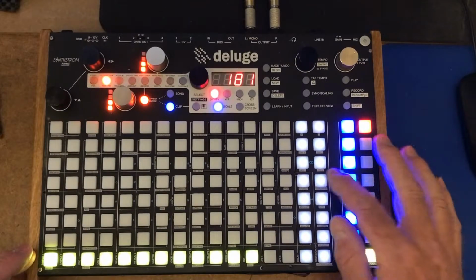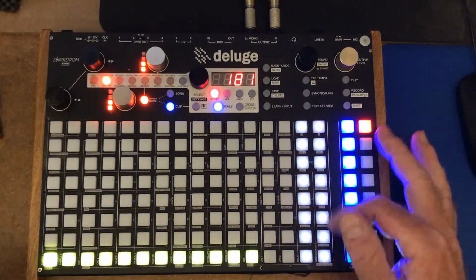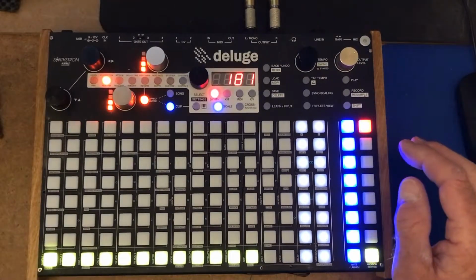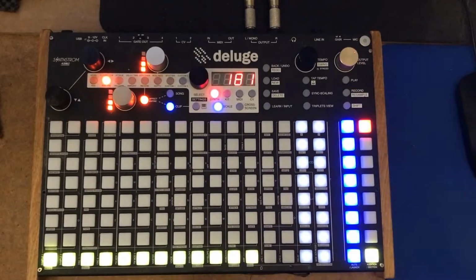But that's using all the different sources from LFO 1, LFO 2, random, and you can also use note and all sorts of stuff. So enjoy. I hope that's not too confusing, but that's how to do it.